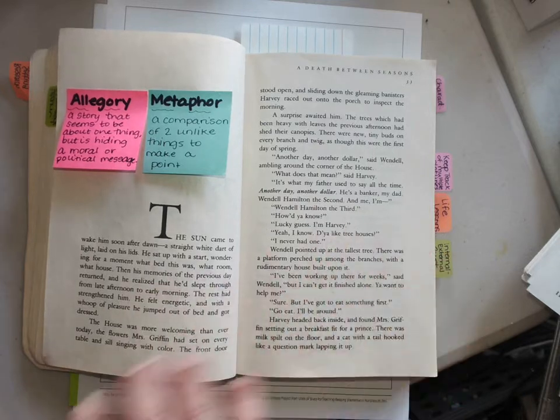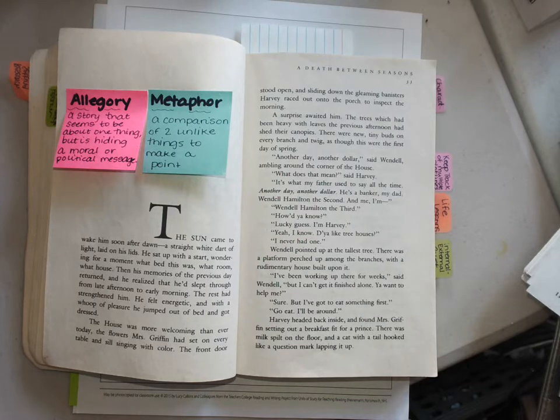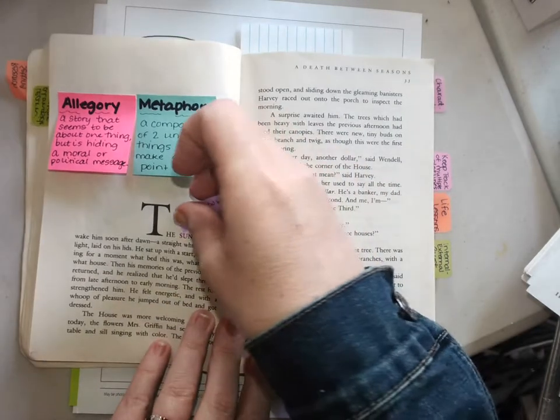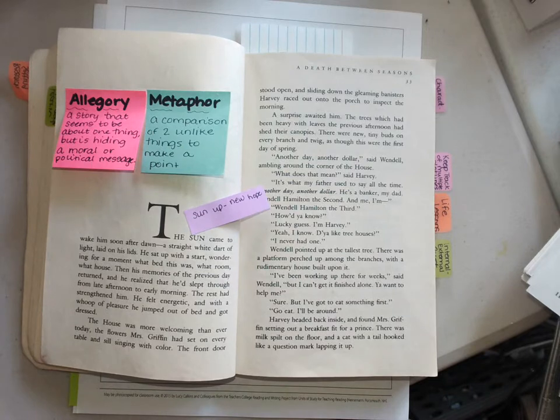So let's look at this book and see if we can come up with some allegories or some things that are being compared. Okay, so one thing I noticed, it talked about the sun coming up. And to me, it's like a new day. The sun's coming up. You've got new hope.